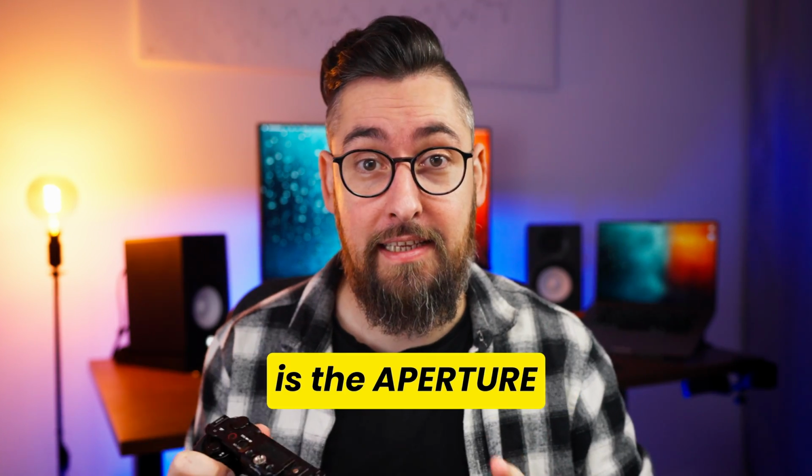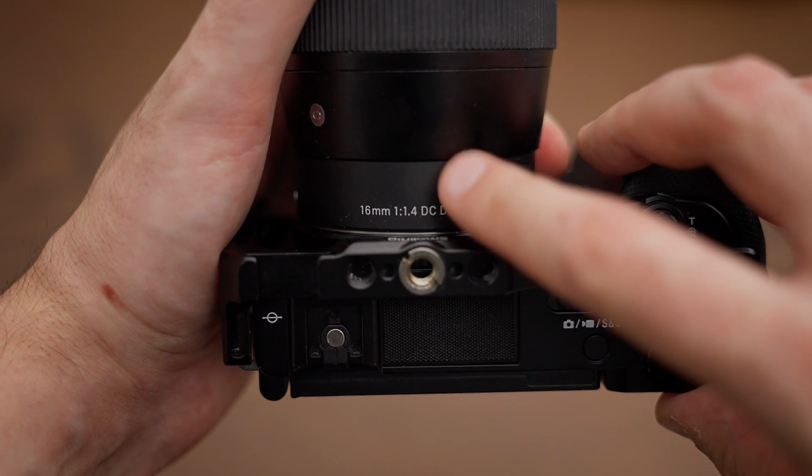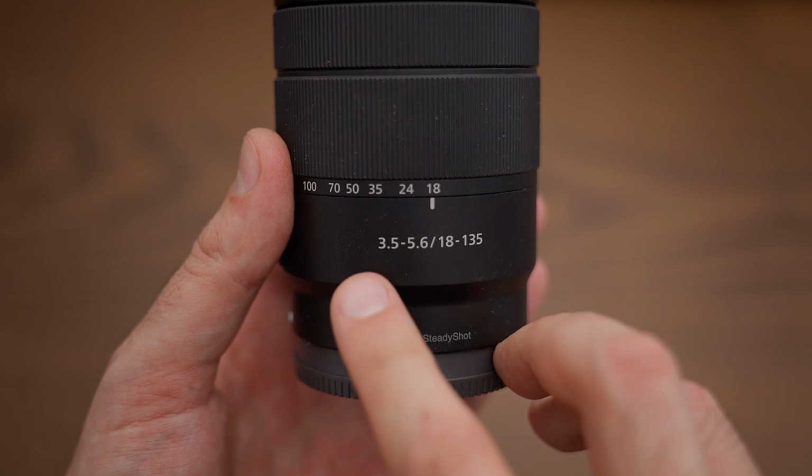The next thing to set is the aperture. This might be different from one lens to another. This is Sigma 16mm f1.4. That f number represents the aperture. This is a kit lens. This is 18 to 135mm f3.5 5.6. That means when you are at 18mm, the f can go to 3.5, and if you zoom to 135mm, the f can be 5.6. It can't go lower than 5.6, and at 18mm, it can't go lower than 3.5. With this lens, you can go to 1.4.